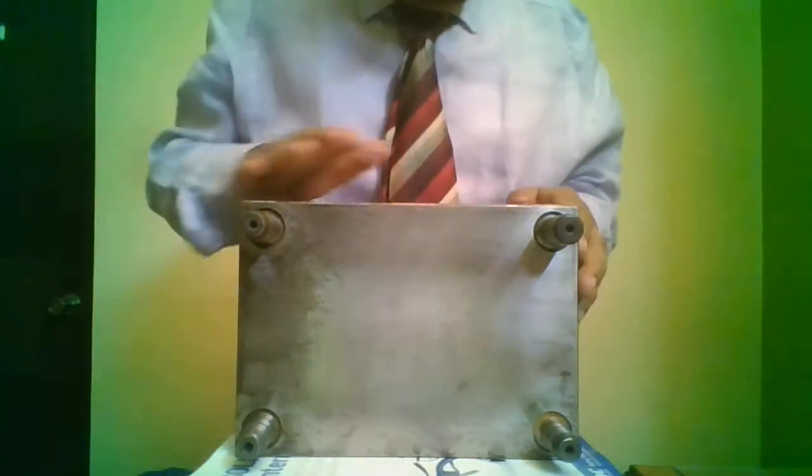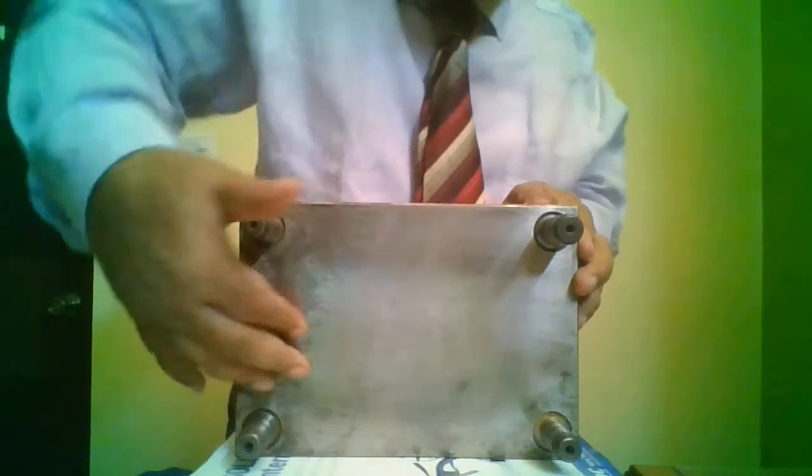So now, with these features in mind, we will convert the mold base, that is the fixed half of the mold base, into the fixed half of the mold. Now you can see that this is the cavity plate.